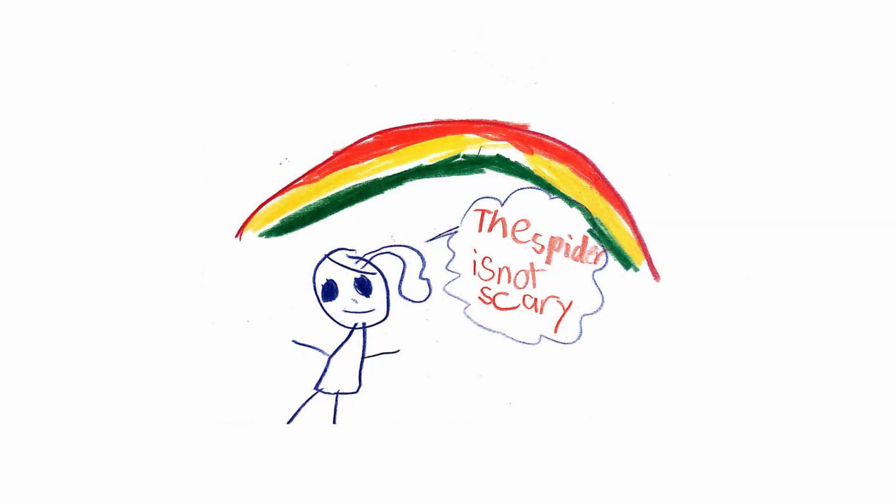Just a slide. It was, I think, drawn by one of Meg's patients. And we use visuals and drawing to help in our treatment. And it's just a cute drawing, a child saying the spider is not scary, probably a coping thought that she was working on. It's just an example that this is an area that is near and dear to us, and there's so much need in this area.